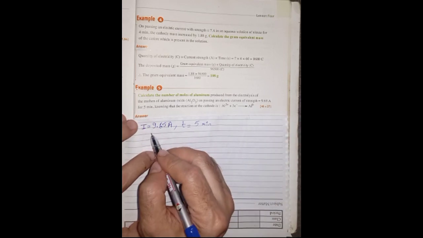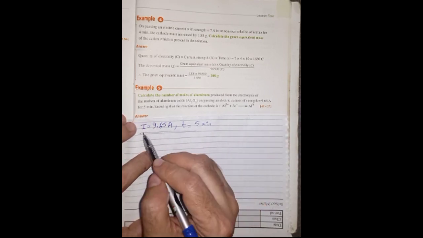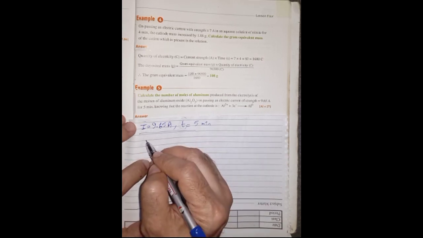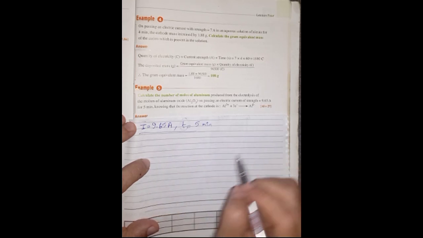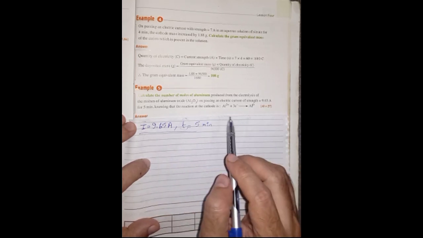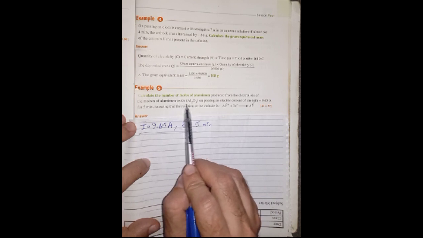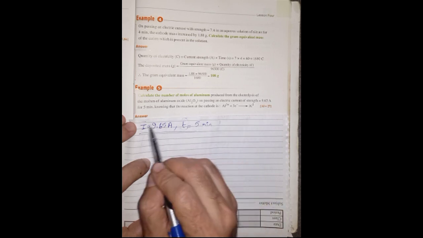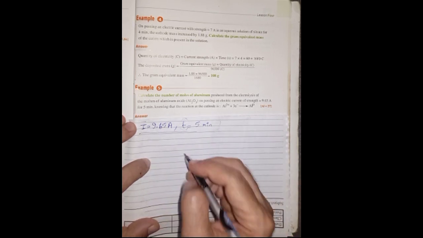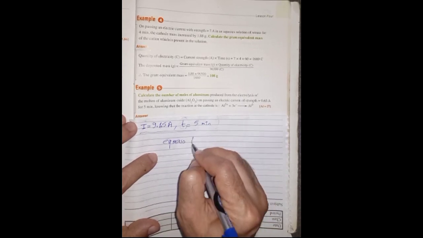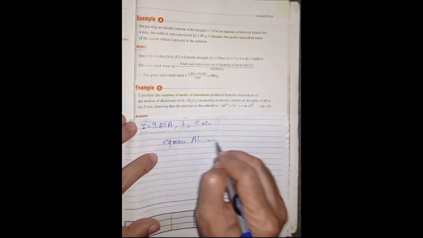From this current intensity and time, we can calculate the quantity of electricity required to deposit this amount. We know that the equivalent mass of aluminum requires 1 Faraday to be precipitated.